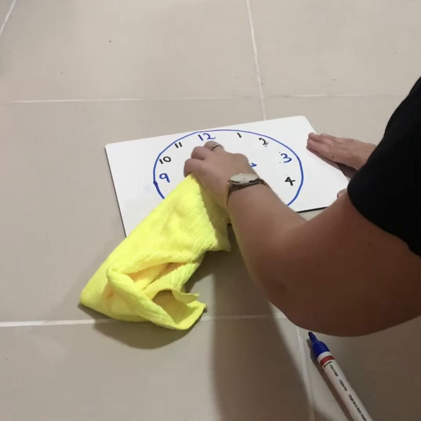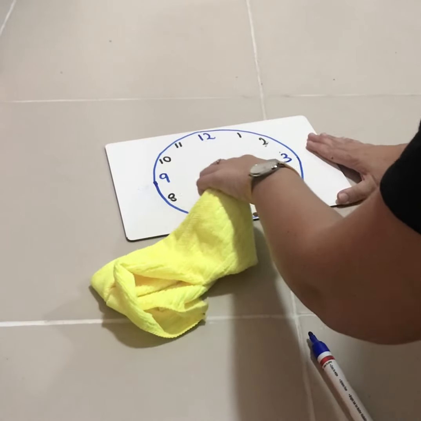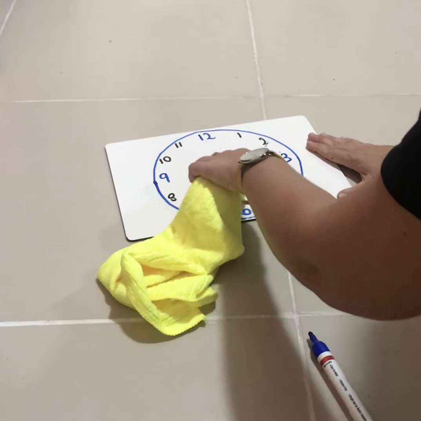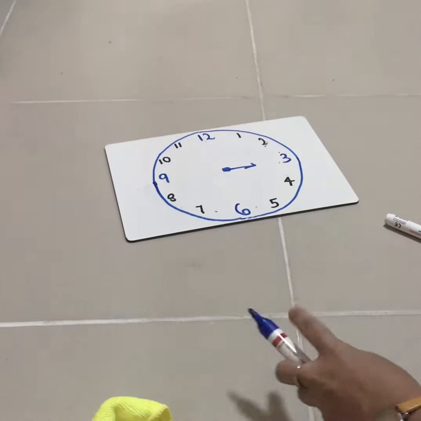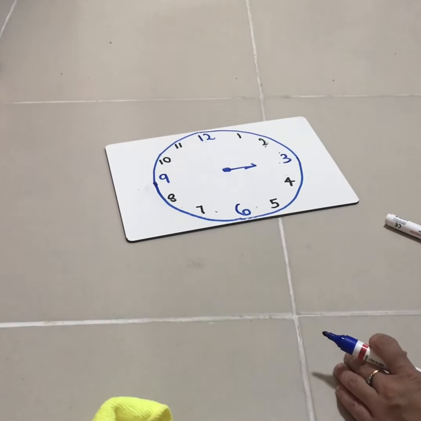Now, I think you're all quite confident with half past. You did so well with it, but I do actually need you all to remember that the short hand is the hour hand, okay? Now, let's look at quarter past and quarter to a new hour.